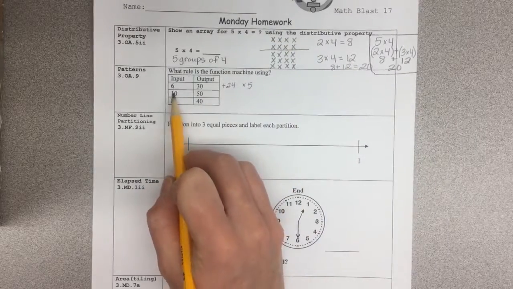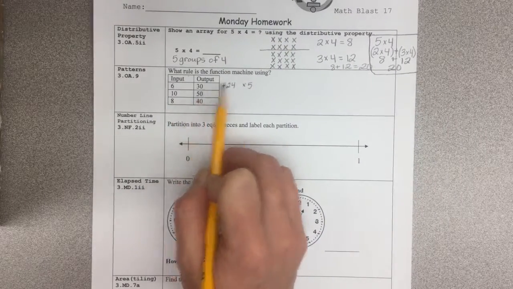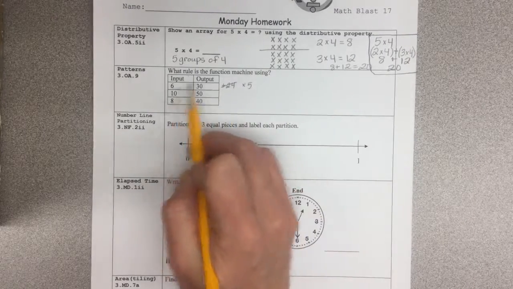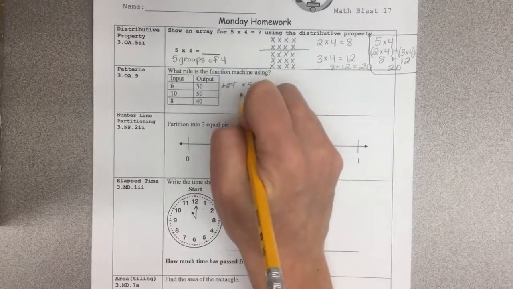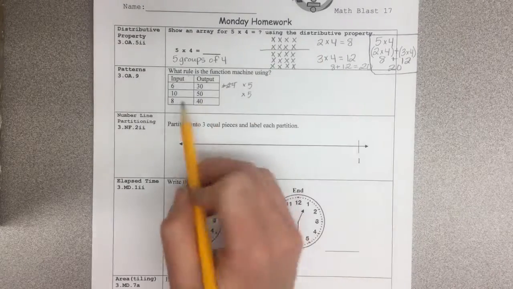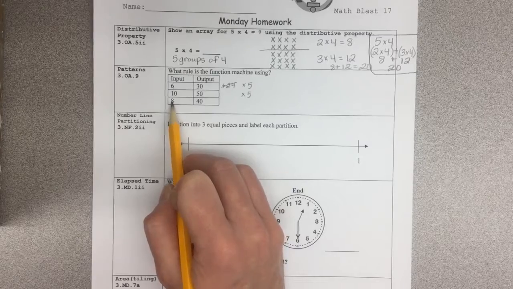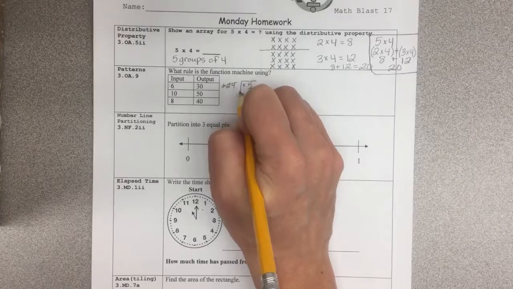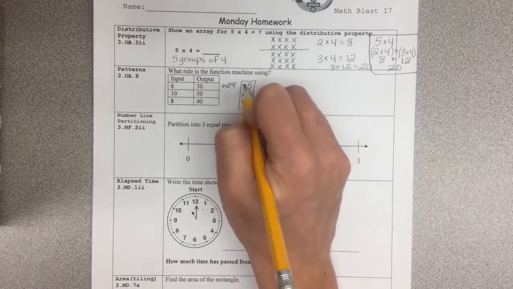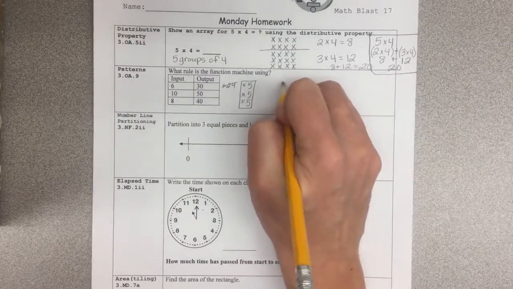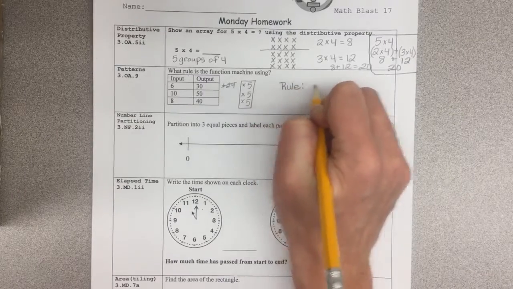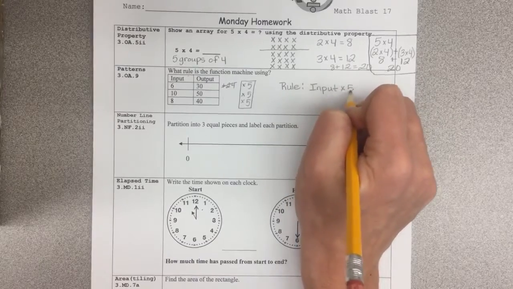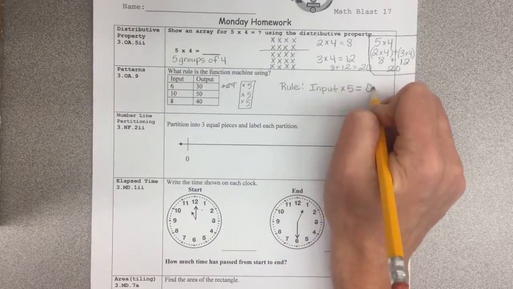Let's see what happens to get from 10 to 50. I can't add 24, so that's out of here. 10 times 5 would give me 50, so that still works. And in my last row, 8 times 5 will still give me 40. So the operation that works all the way through the table is multiplying by 5. So I'm going to state the rule as input times 5 equals output.